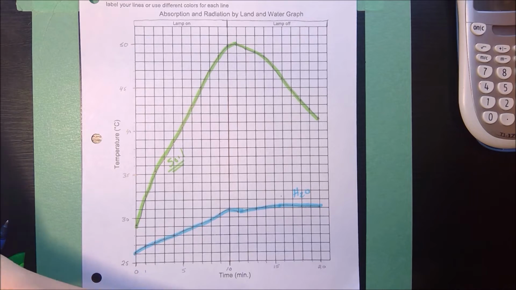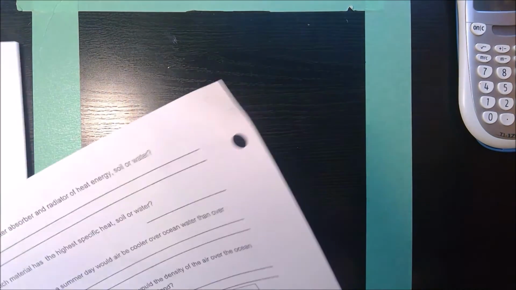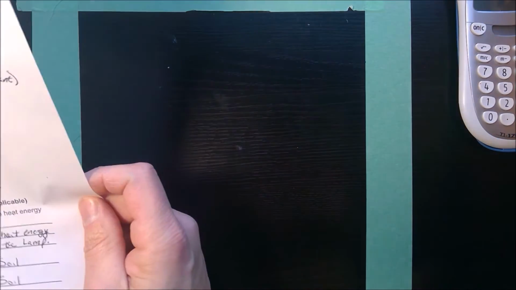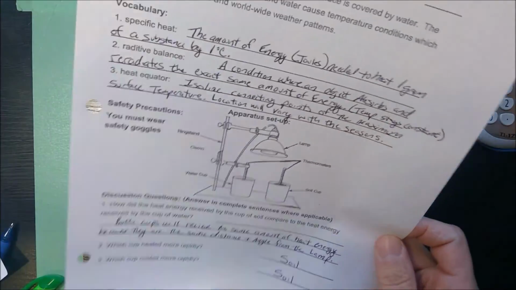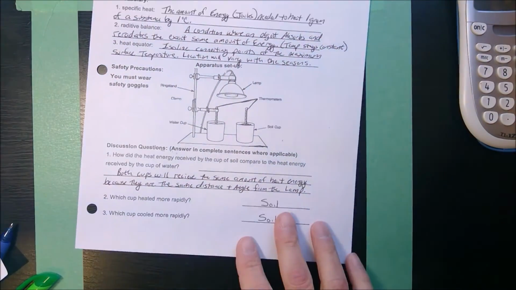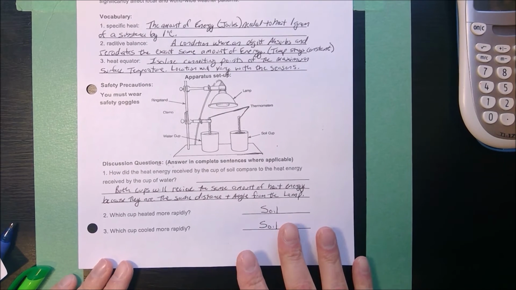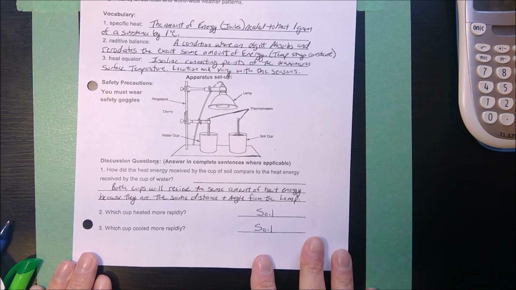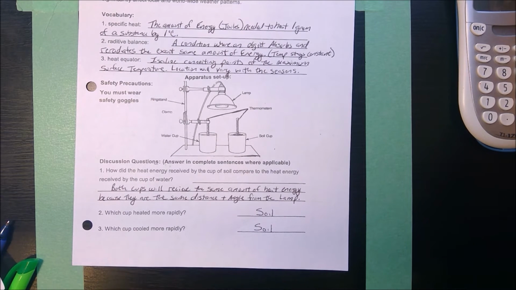Now let's take a look at the questions that you had on the back. Well, actually, there were a couple of questions on the front that we should look at before we look at the questions on the back. Okay, from the front, the questions, there's the diagram. You've got two different containers heated with a lamp.